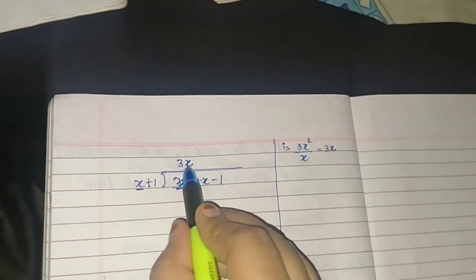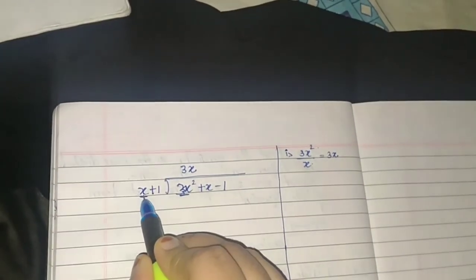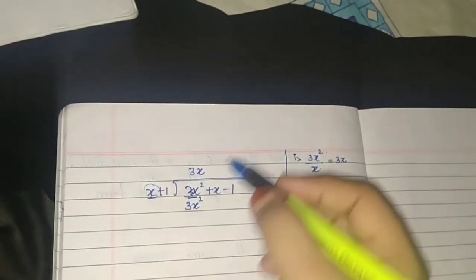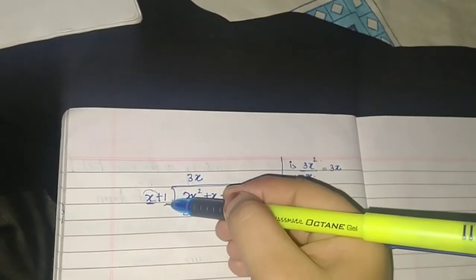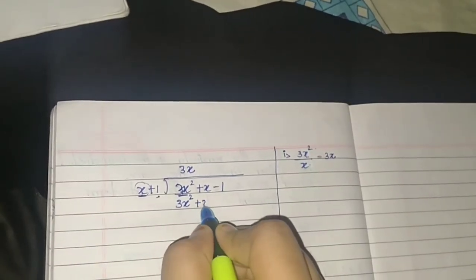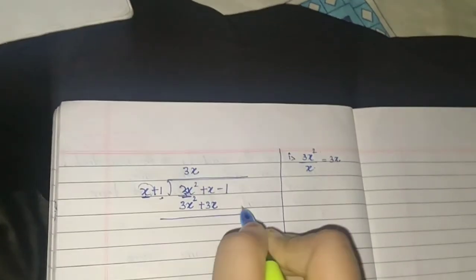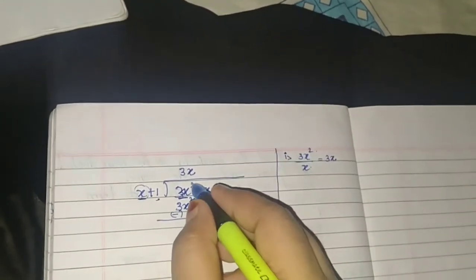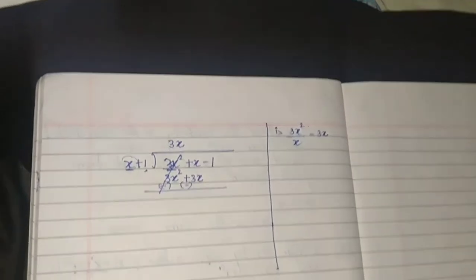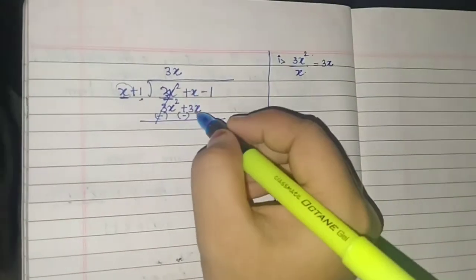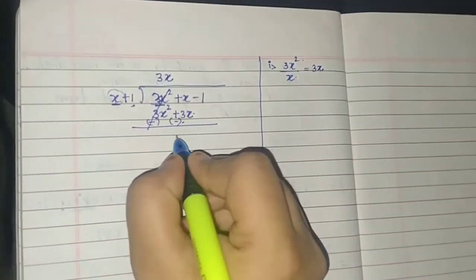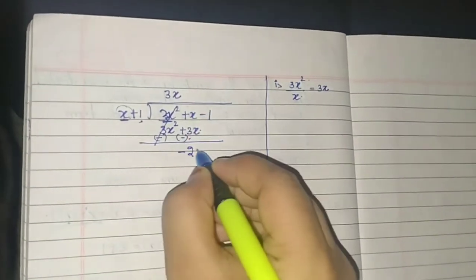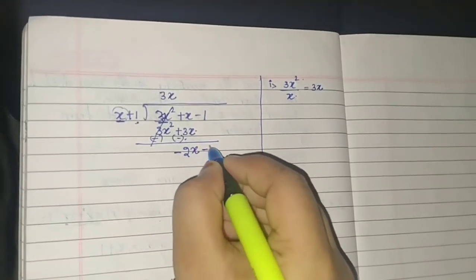After that, 3x into the first term of the divisor gives 3x square, and 3x into the second term of the divisor, that is 1, gives 3x. Then you have to change the sign: if it is plus, then minus; if minus, then plus. So 3x square will get cancelled. What is remaining here? Plus x minus 3x, right? Which has the bigger number's sign? Minus. 3 minus 1 is 2, so minus 2x, and minus 1 I'll take down.